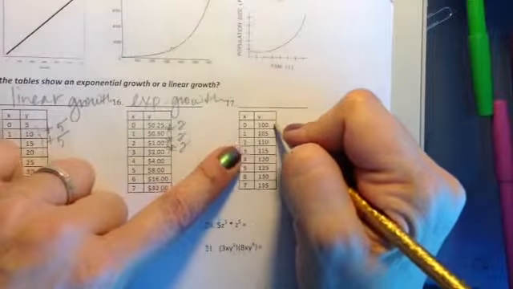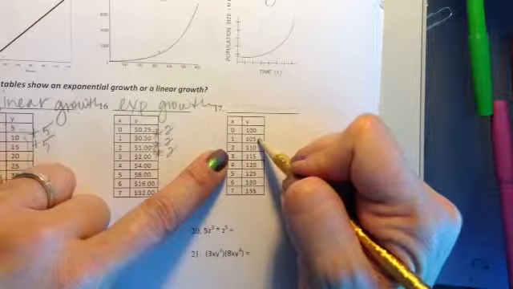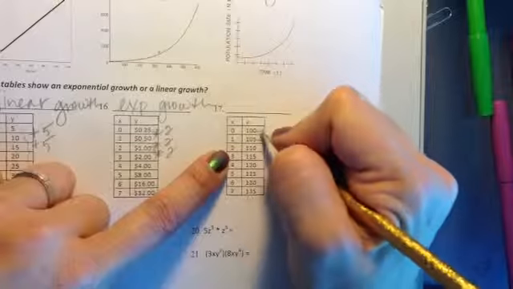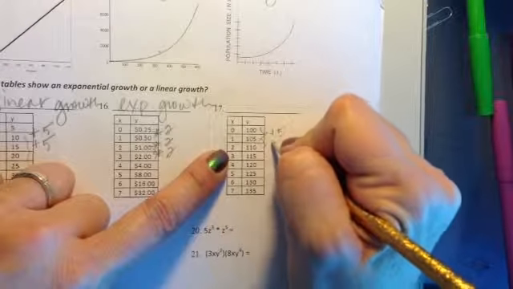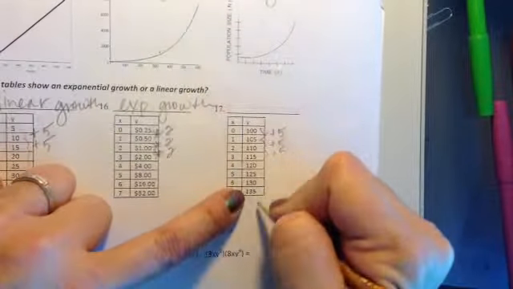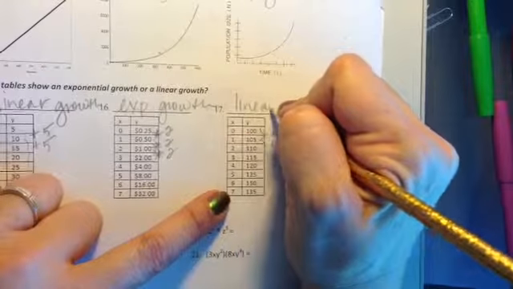Last but not least, let's see, anything added? That would be plus 5, plus 5. It looks like this is linear as well. Adding 5 carries all the way down. Linear growth.